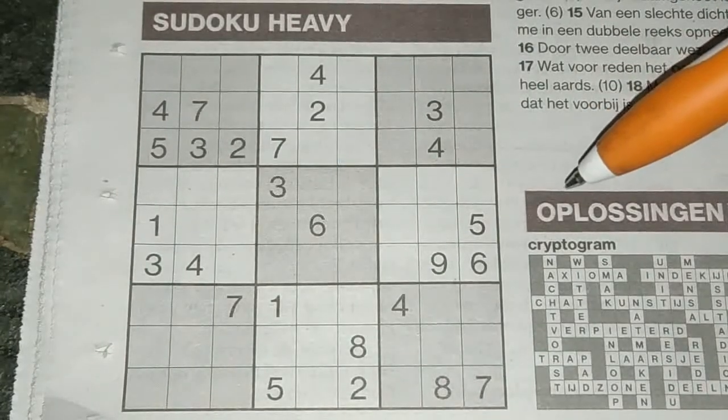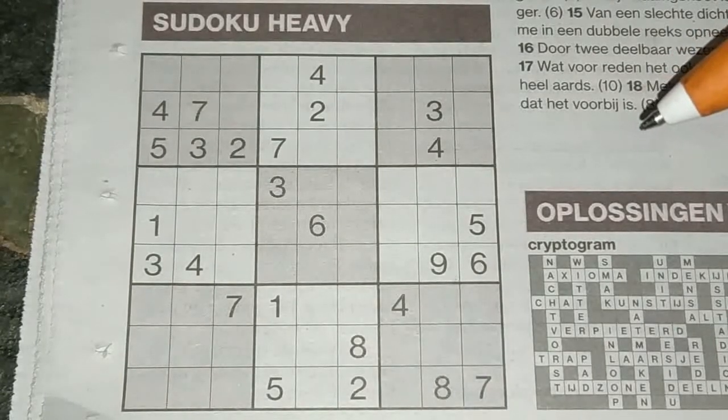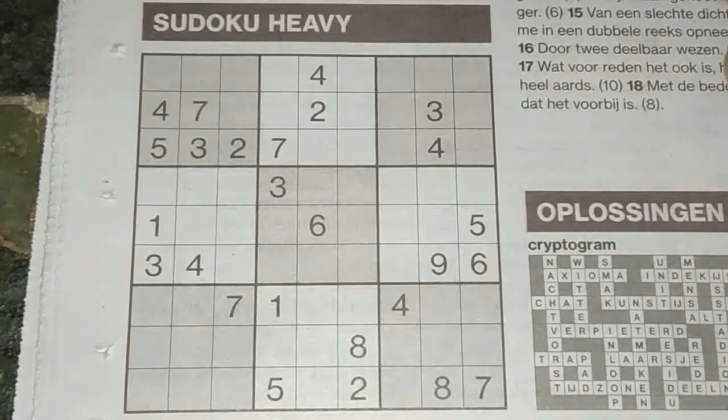And the final puzzle is a Sudoku Heavy. So the question is, how heavy is this Sudoku? So let's get started. Alright.